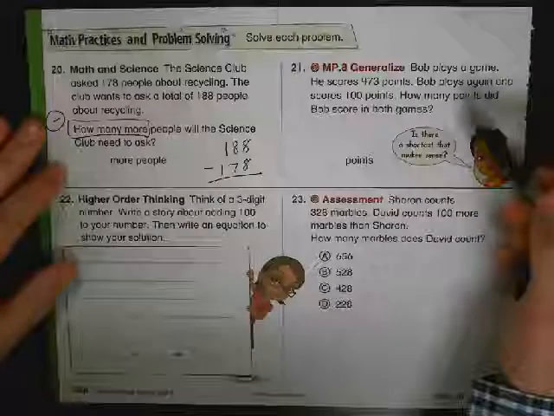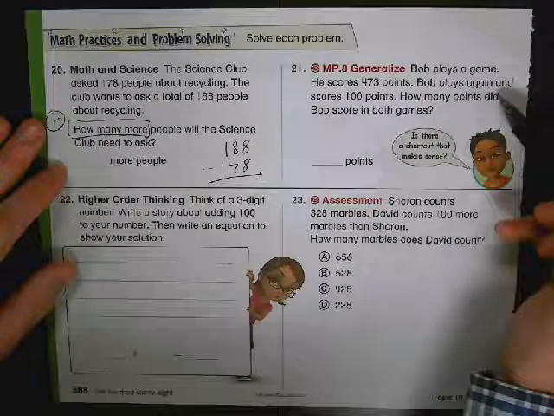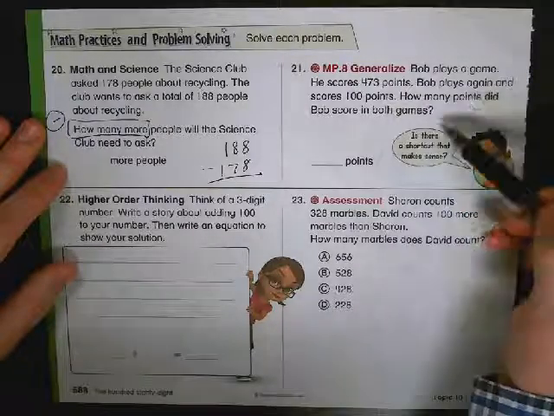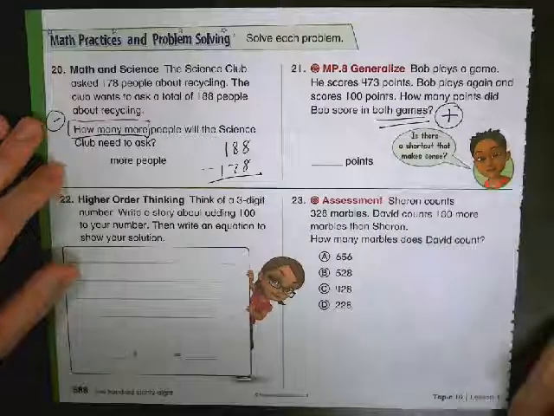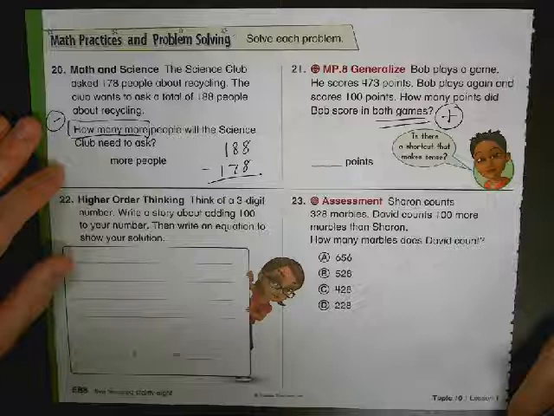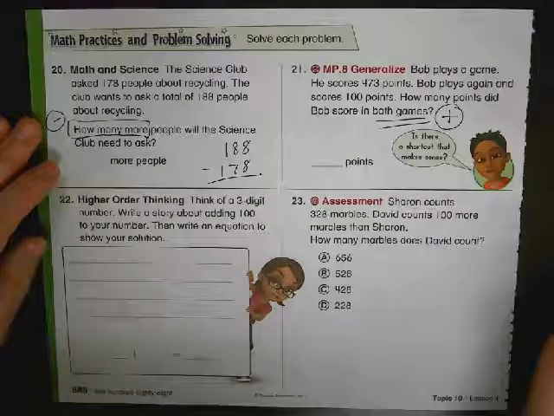Bob plays a game. He scores 473 points. Bob plays again and scores 100 points. How many points did Bob score in both games? Both. Figure out how many scored in both games.